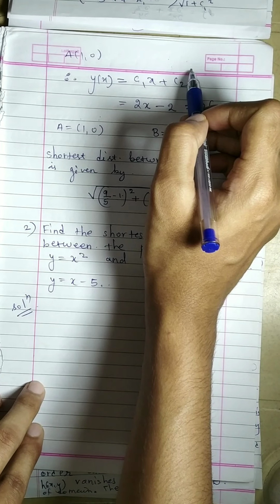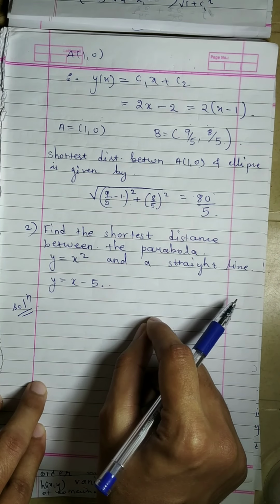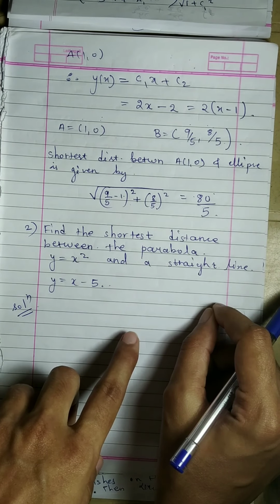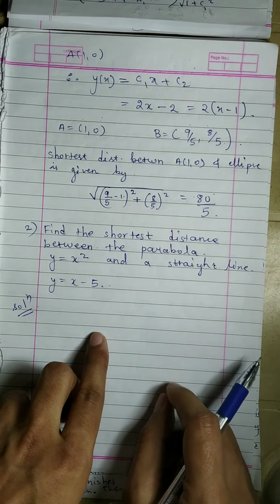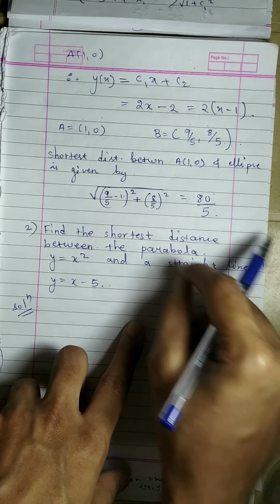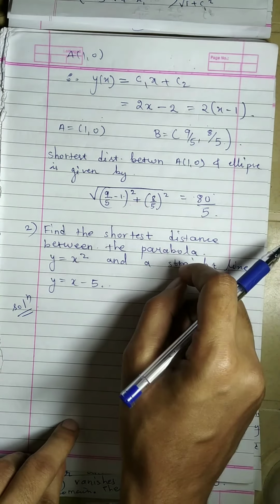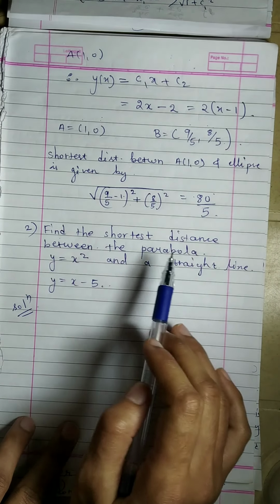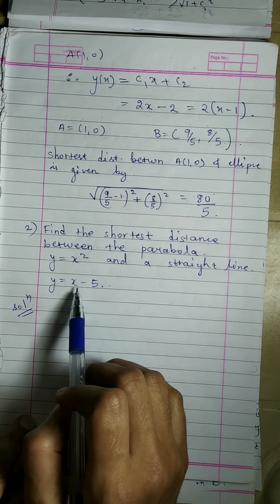In the first problem, our first point x0 y0 was fixed and only the next point was moving. In terms of the graph that we have already seen in the last video, there is no curve xi of x because the point x0 y0 is not moving, and we only had the curve phi of x, which was the ellipse, and that second point was moving on the ellipse. But now if you read this problem, find the shortest distance between the parabola y equal to x square and the straight line y equal to x minus 5.